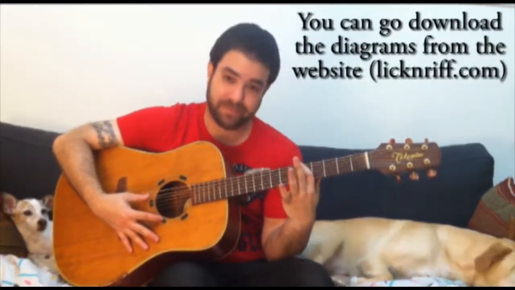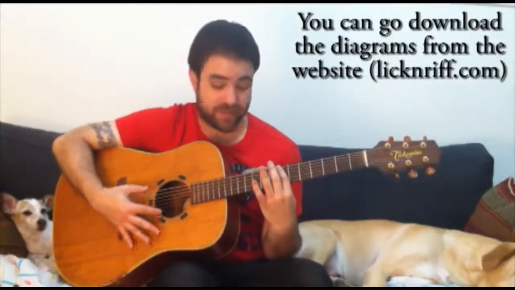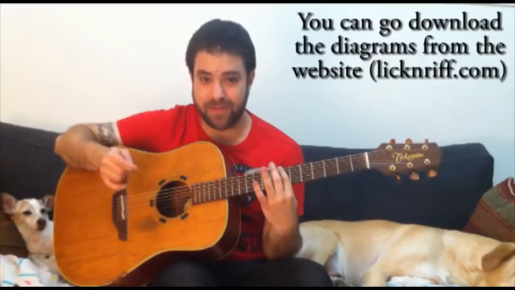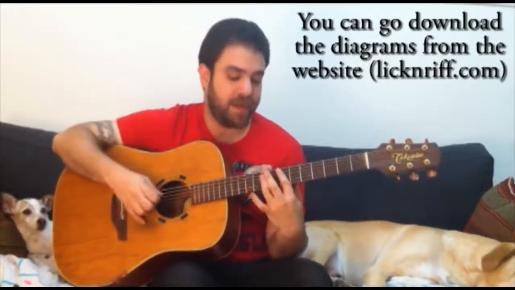So it's 1 and the 5 is above it, so the 4 is 2 frets down. So we have 1, 4, 5. The 4 is 2 frets down 1 string, and you go back up 2 strings for the 5 to the same fret that the 1 is at below it. I hope you got it.